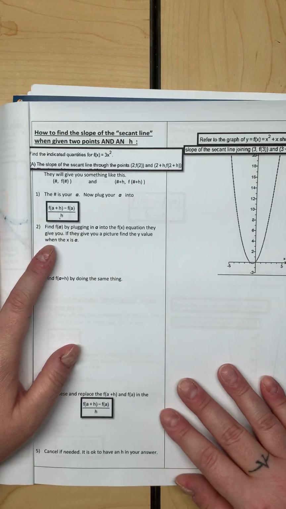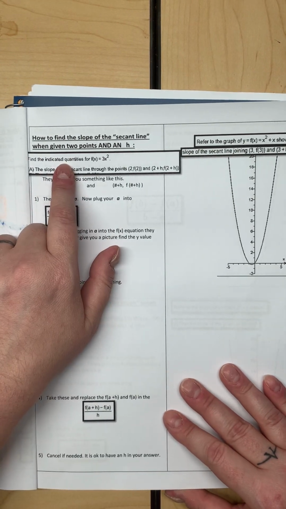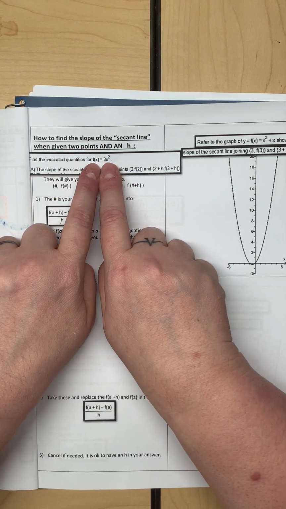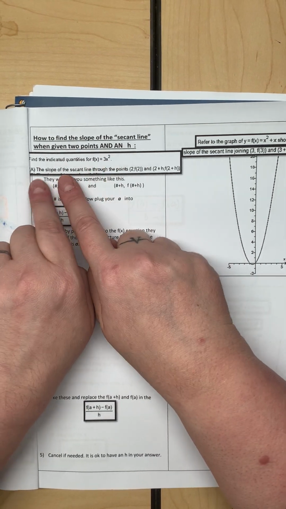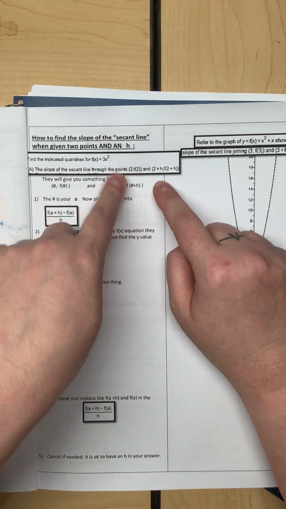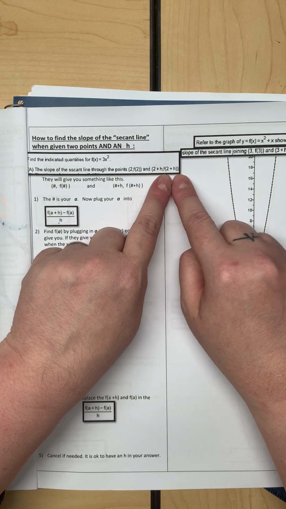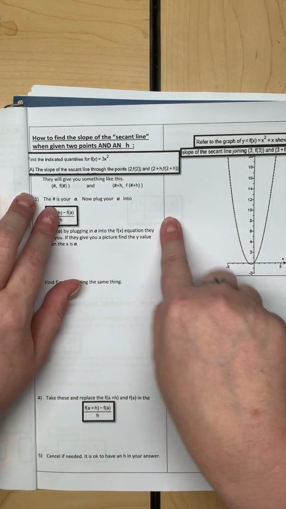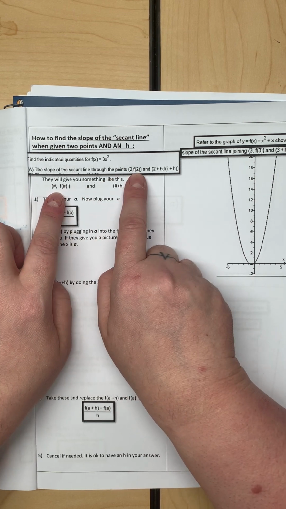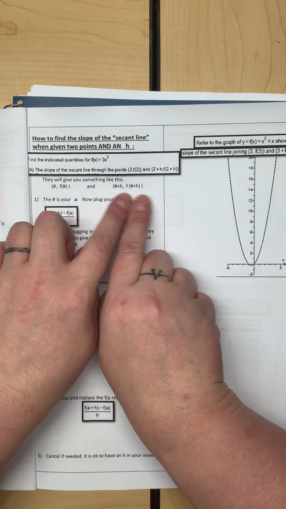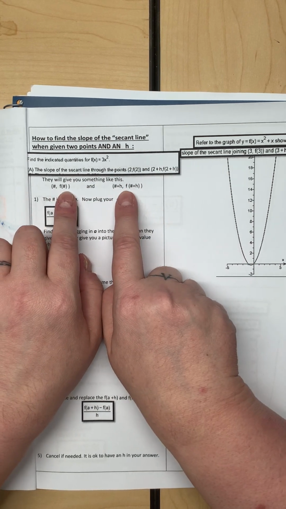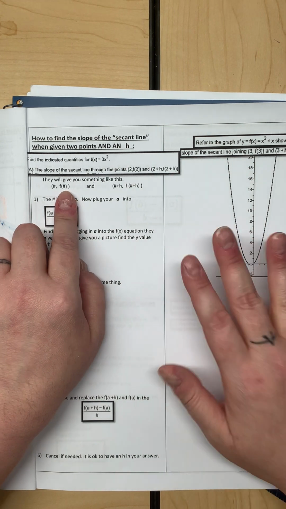Okay, so first of all, if they want the slope of a secant line, they're going to give you 2 points, and they're going to look real weird. If you look at this example, it says f of x equals 3x squared, and then it says find the slope of the secant line through the points 2, f of 2, and 2 plus h, comma, f of 2 plus h. They will give you something like this: number, comma, f of that number, and number plus h, comma, f of number plus h. If you see something that looks like this, you're going to do this process.